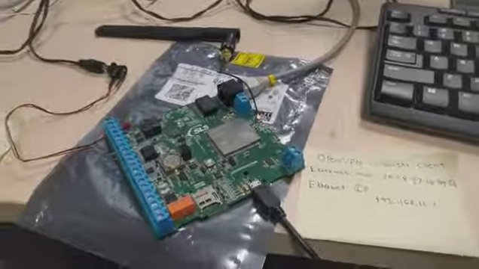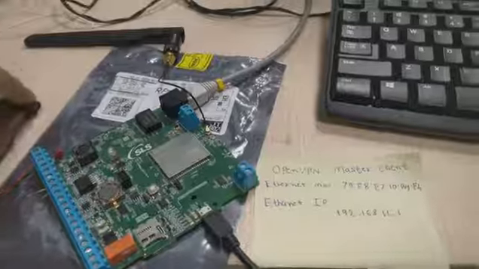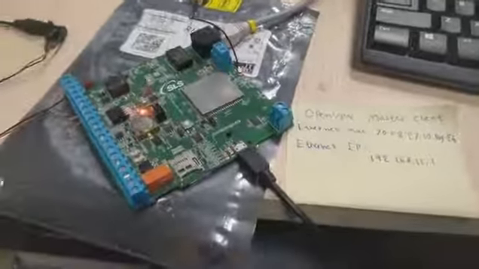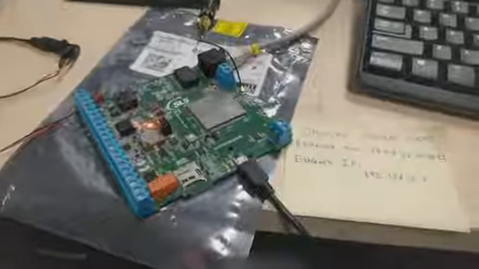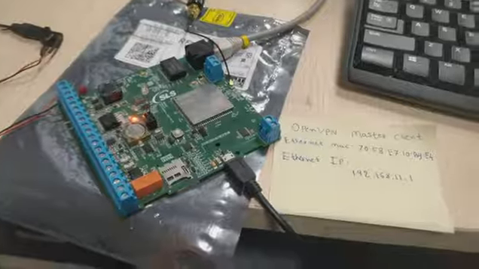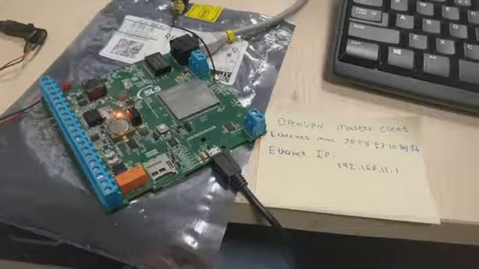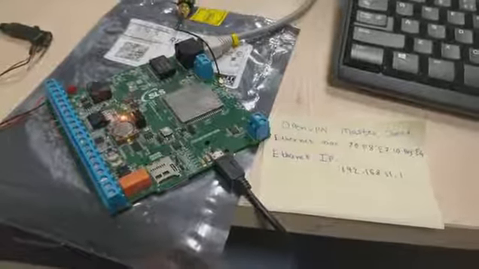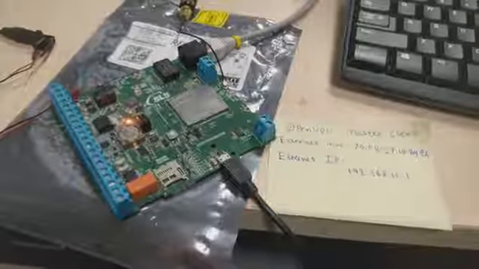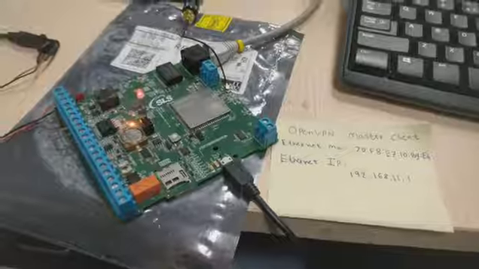So let's start this master client. The board will boot up and start the OpenVPN client within 30 seconds. After the LED blinks, the OpenVPN client will be started within 30 seconds.